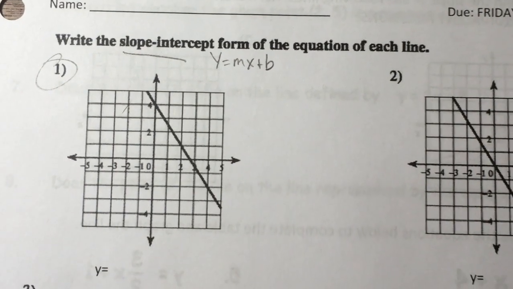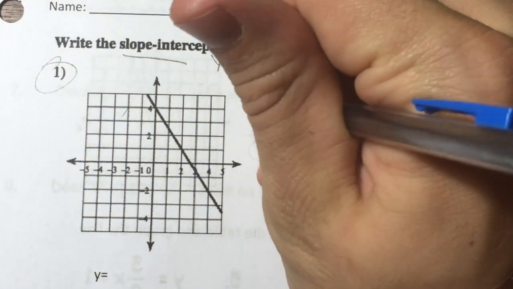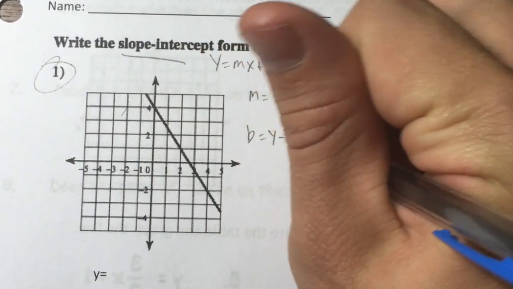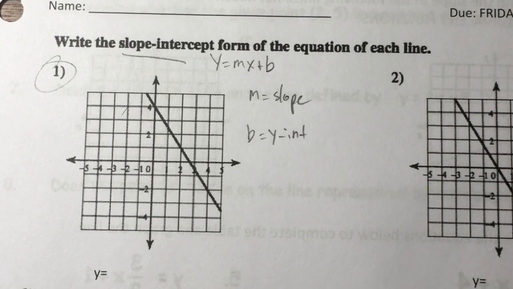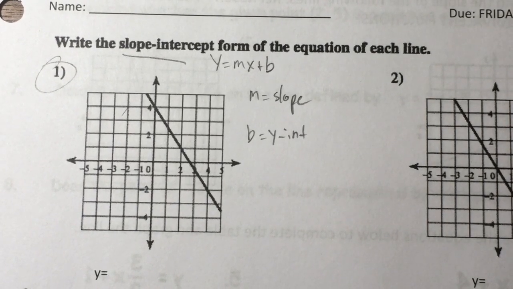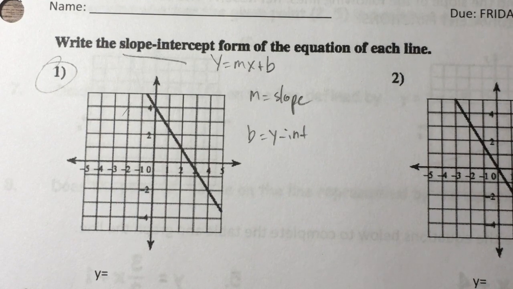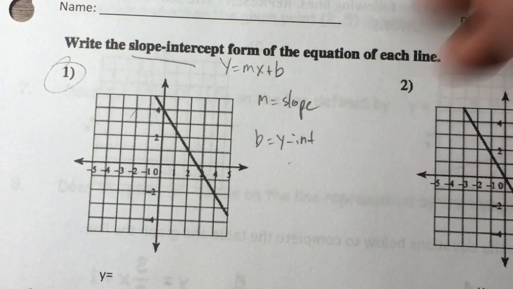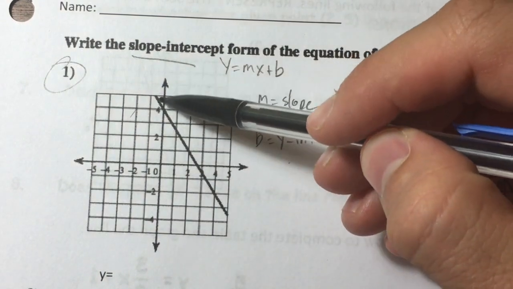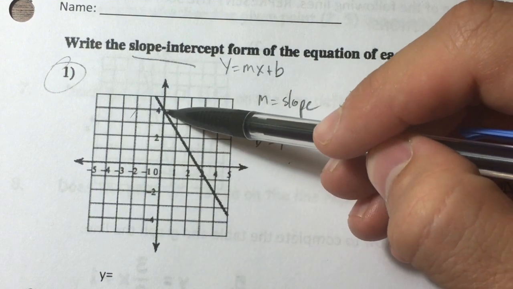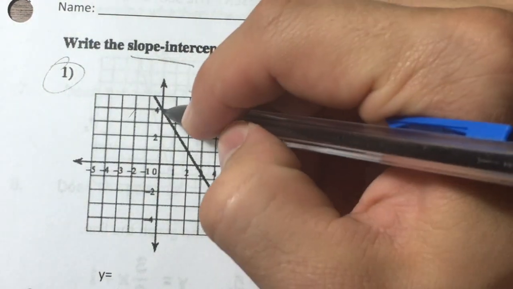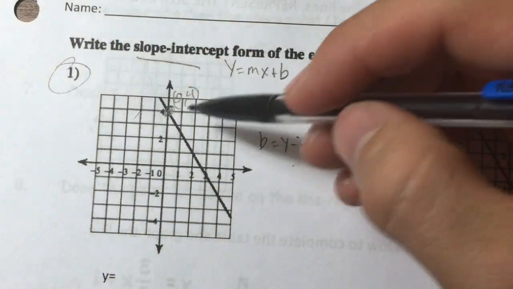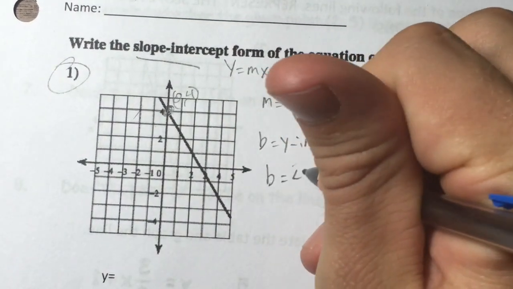All right, now there are two pieces that we need here. m, that's our slope, and then b, that's our y-intercept. Now you can really find either one first, but when looking at graphs, it's easiest to find your y-intercept. So if I look at this line, the y-intercept is where I cross the y-axis. So if we look right here, this is where our line crosses the y-axis. This is the point (0, 4). So this means our y-intercept, or our b value, is positive 4.